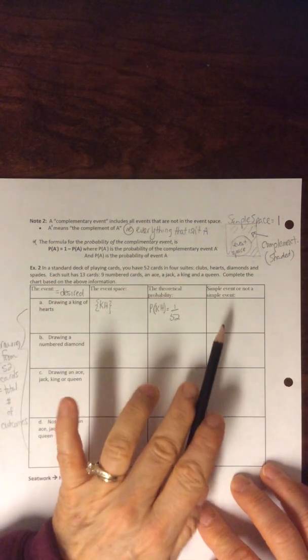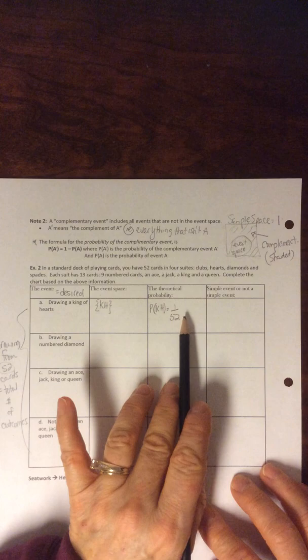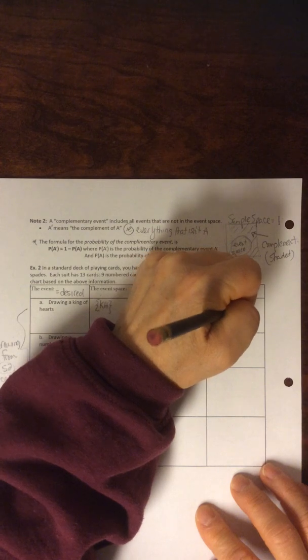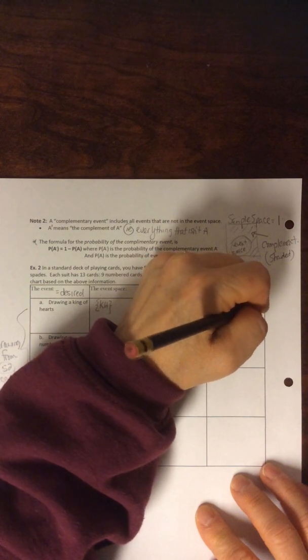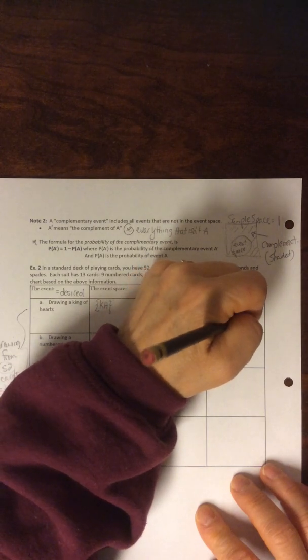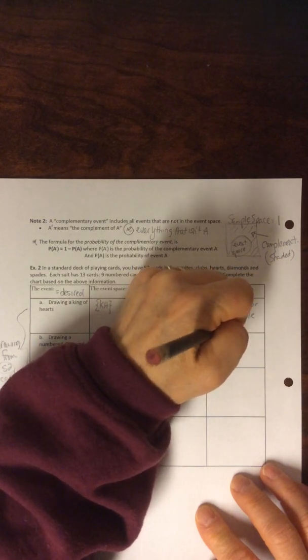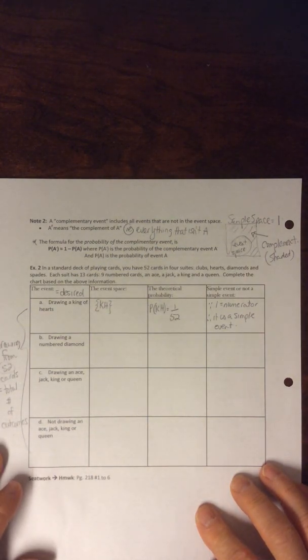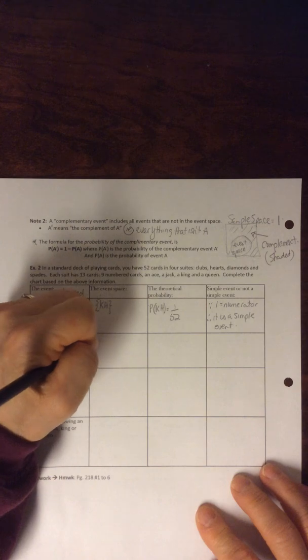Okay? So is it a simple event? Yes, it is. Since the 1 is in the numerator, therefore it is a simple event. When it becomes not simple, it becomes more complicated, okay? Drawing a numbered diamond. So what does that specifically mean? Numbered would be anywhere from 2 up to 10, but it would have to be a diamond.